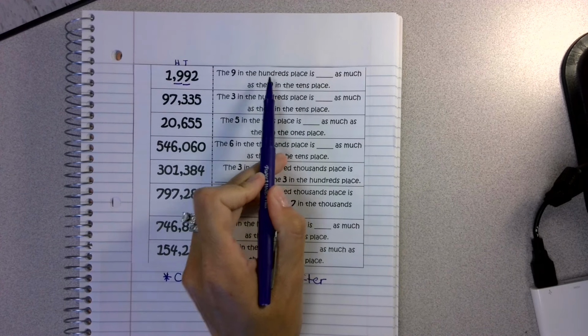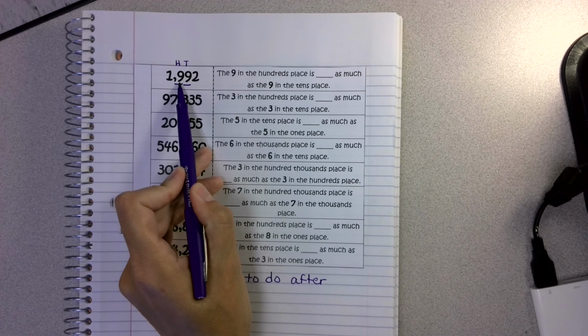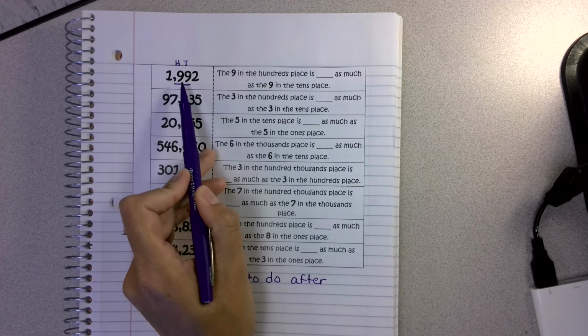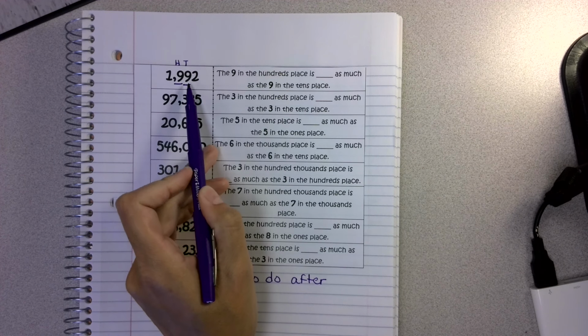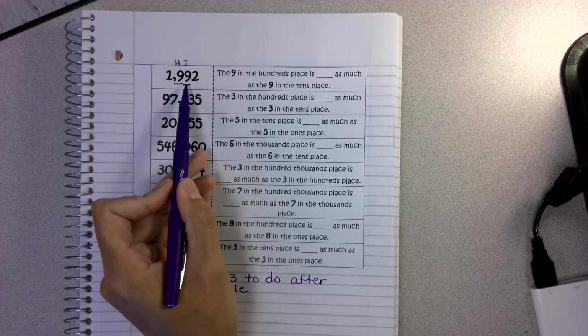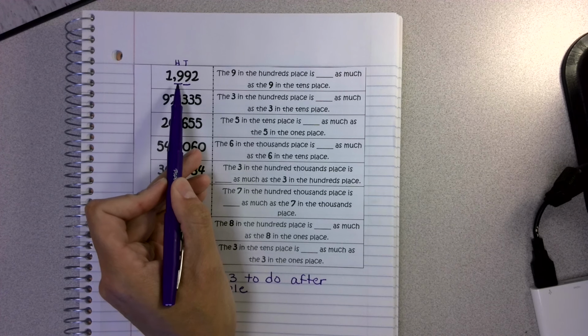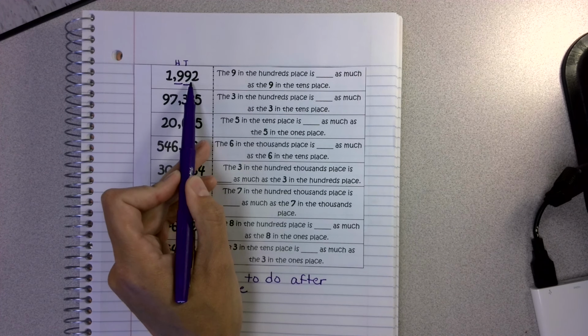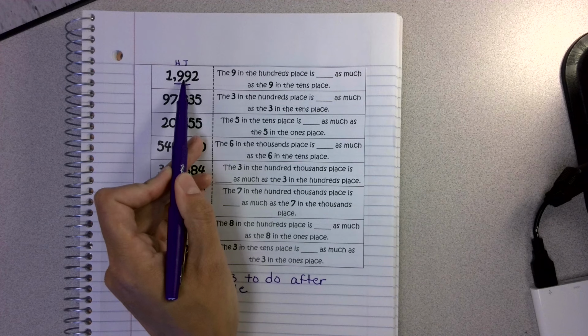So the 9 in the hundreds place is blank as much as the 9 in the tens place. Remember what I just said to you guys. Every time it moves over a place value, it's times 10. So it's only moving over 1 place value. So you're only multiplying this 9 in the tens by 10 to get to this 9.